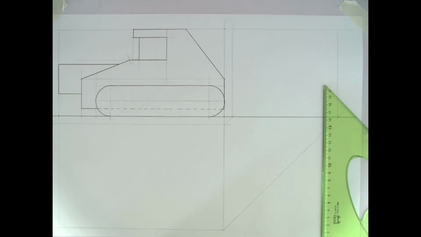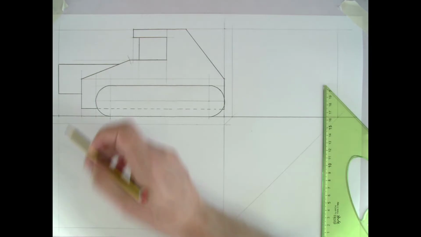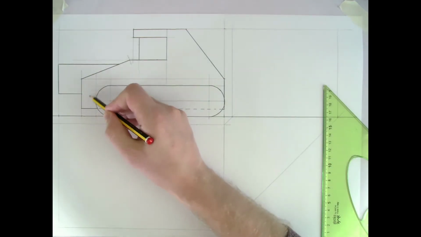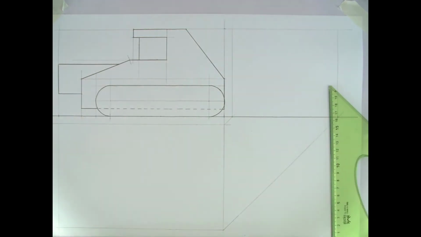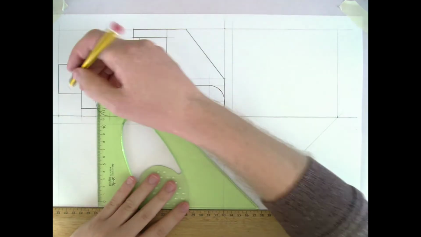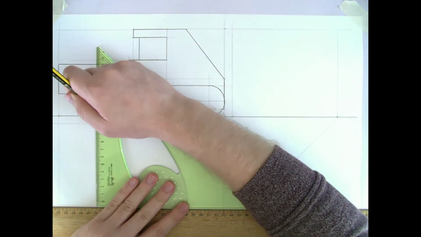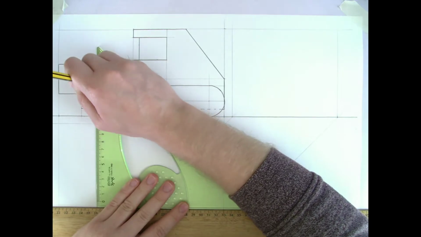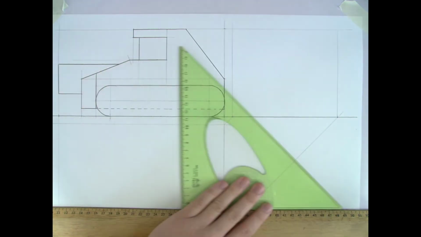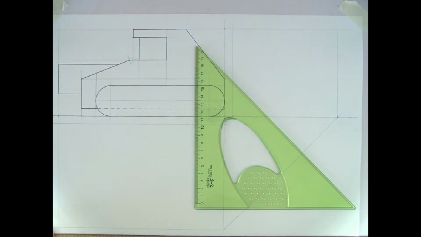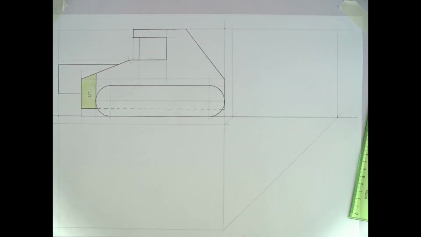Now that's almost the elevation complete. The only thing that's still to do is mark where surface S is. So surface S is going to be out here in this part. We're back a distance of 20. So I can project this up here. Just draw this line up. And that part there is surface S. So I'm just going to shade that in a color just so that it's a little bit clearer. Okay, so that completes the elevation.